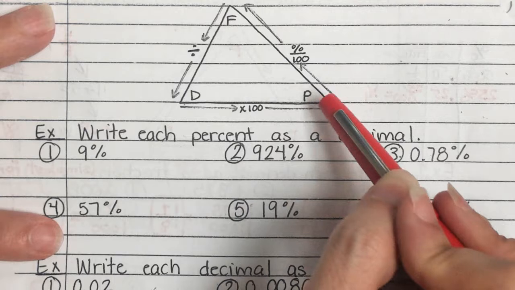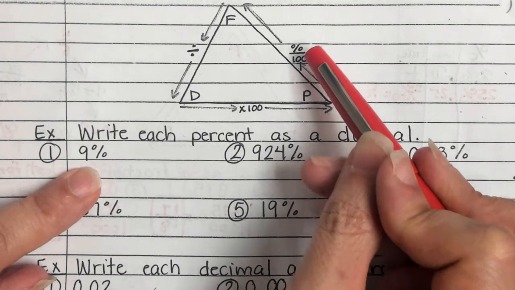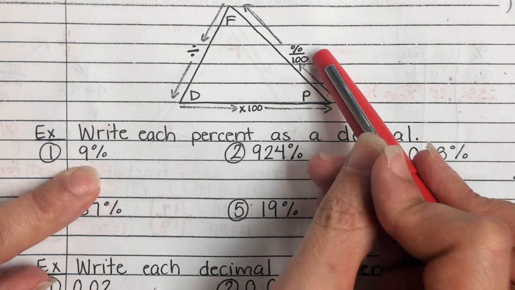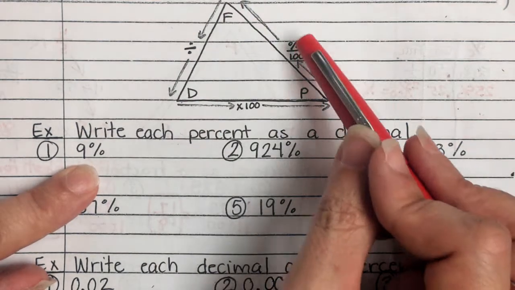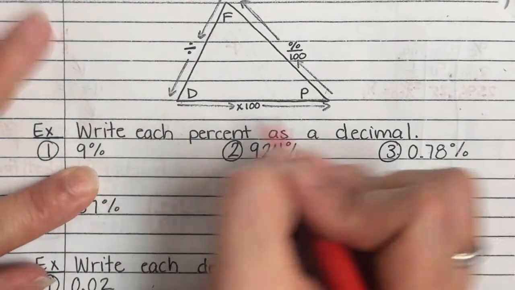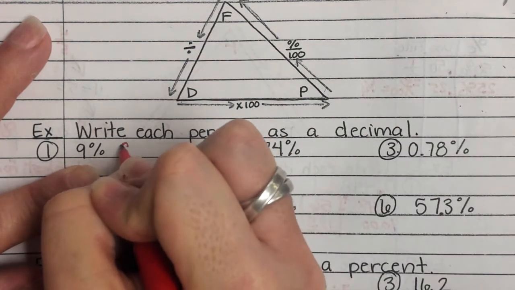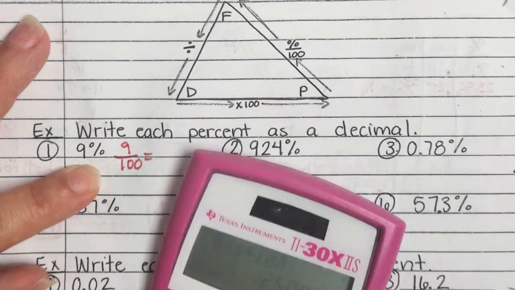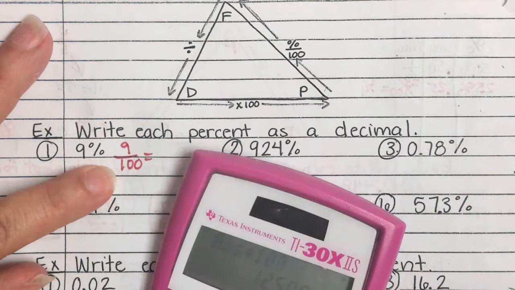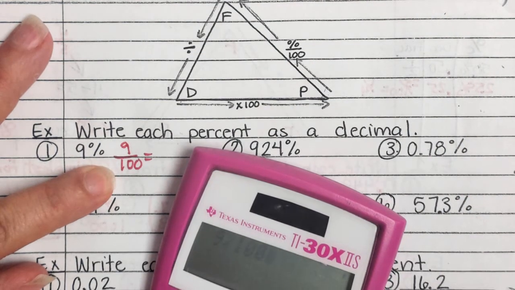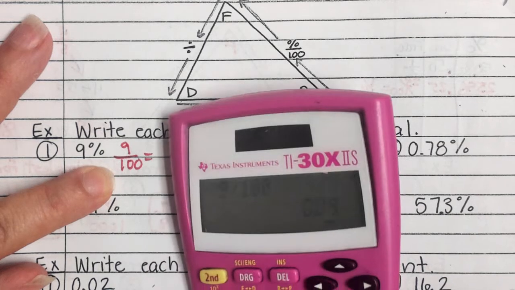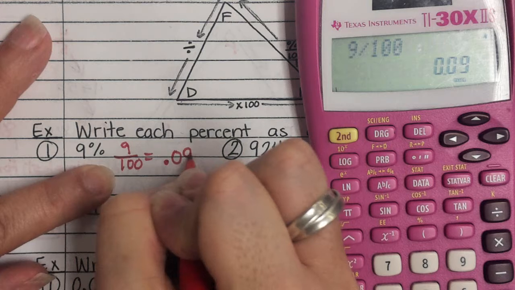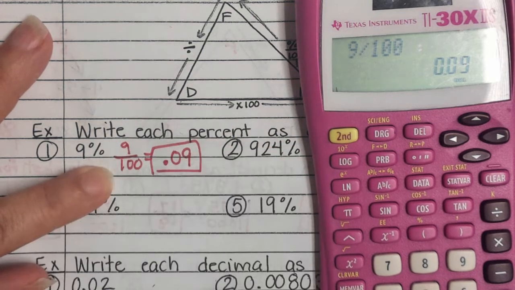You can take the percent, put it over 100, and then divide, which is what this says. Like 9% would be 9 over 100. And then it's now a fraction divided. 9 divided by 100, and it's 0.09. That is the decimal.